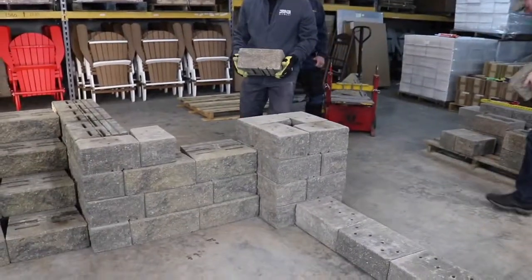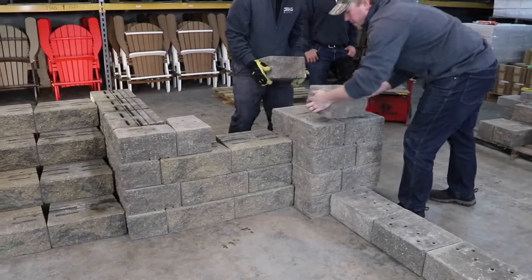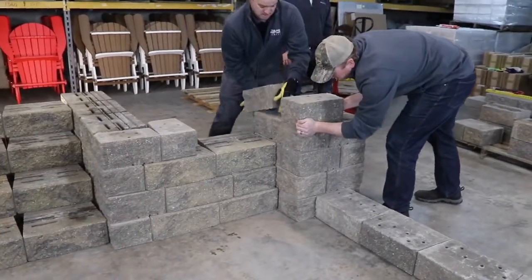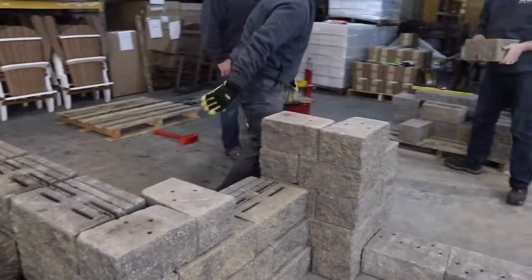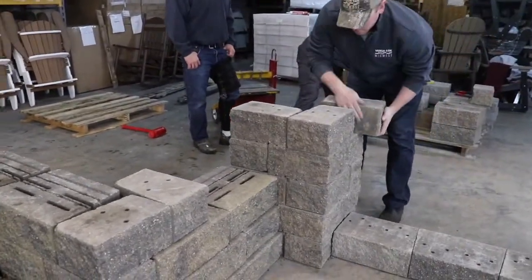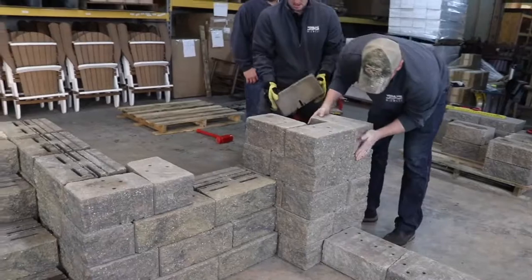Now as this column is going up, you'll notice that it has a natural void space right in the middle. It's the perfect place to run your electrical lines. If you put a column at the end of a driveway or around a patio and you want to have a spot for a light, you can run it right down the center of that column.